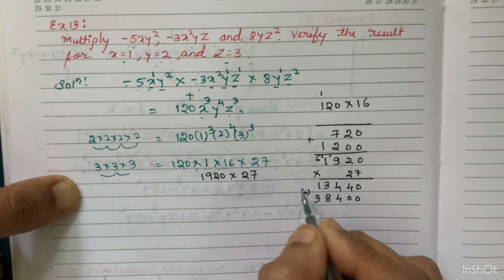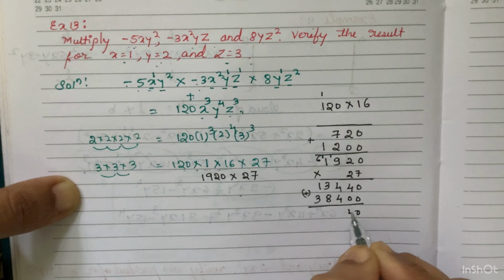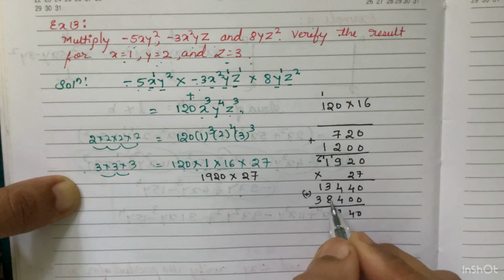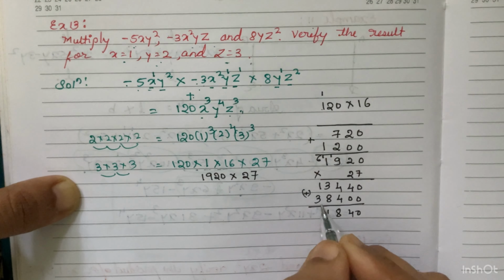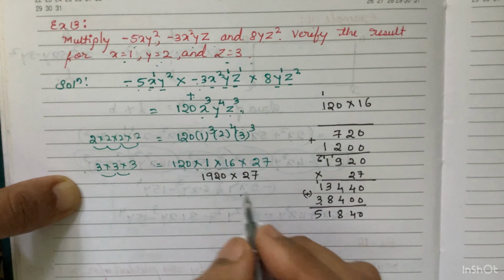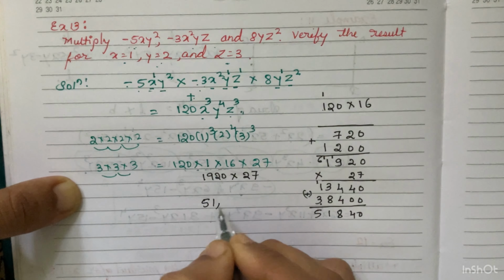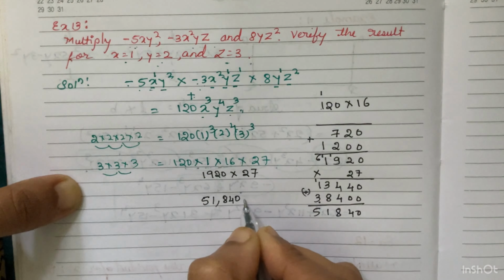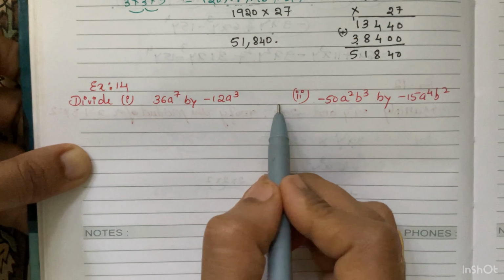Now we need to add this. 0, 4, 4 plus 4 is 8, 8 plus 3 is 11, 1 here, 3 plus 1 is 4, 4 plus 1 is 5. So we found the answer, that is 51,840. Okay, example number 14, in that we have some more questions.